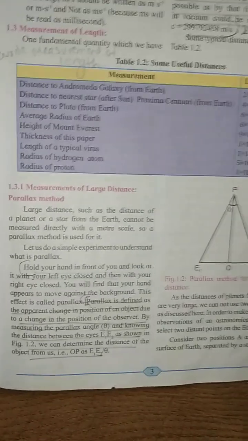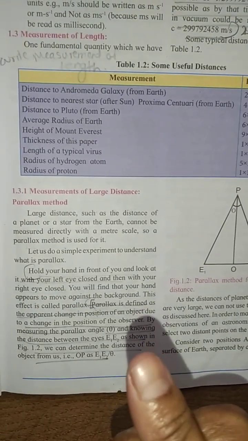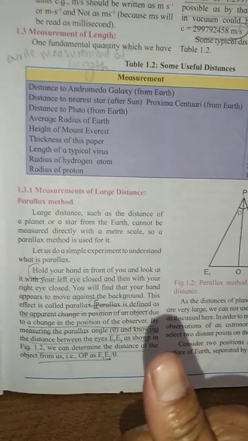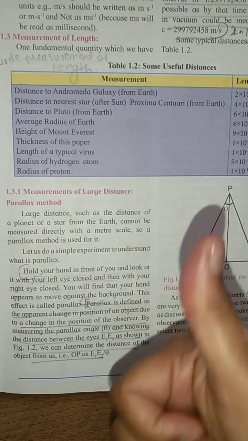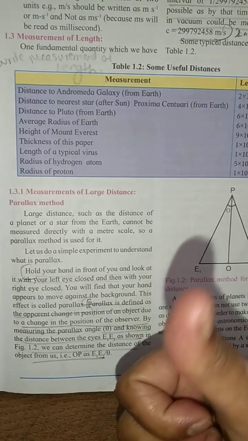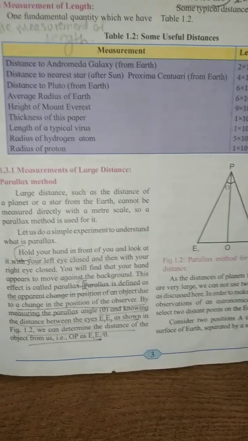Hold your hand in front of you and look with your left eye closed, then with your right eye closed. You will find that your hand appears to move against the background, and this effect is called the parallax effect.